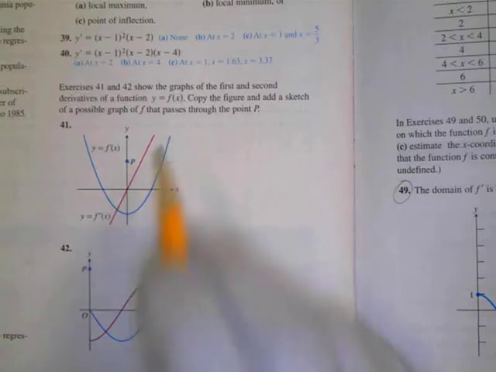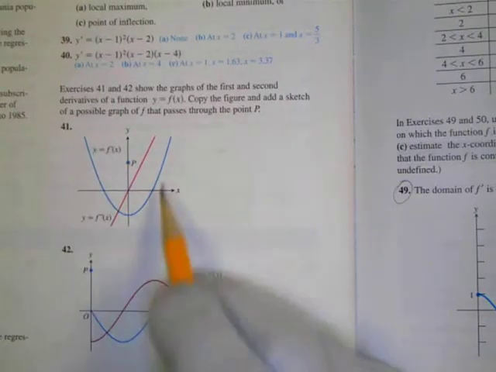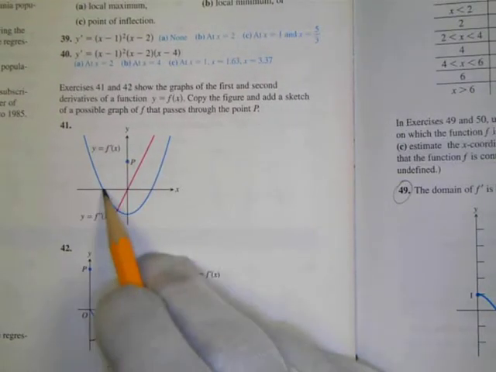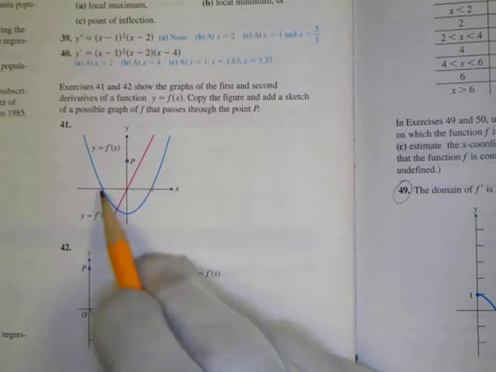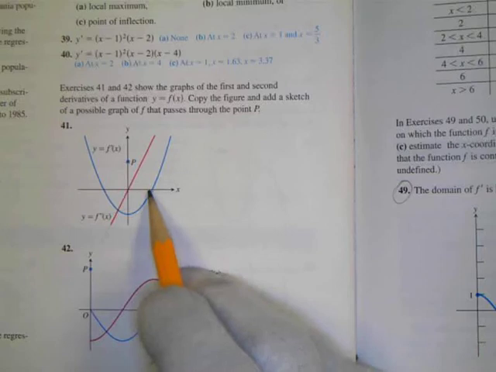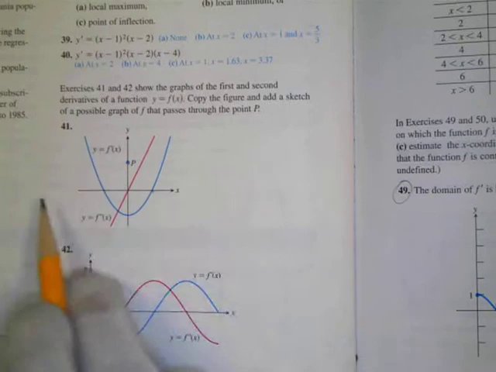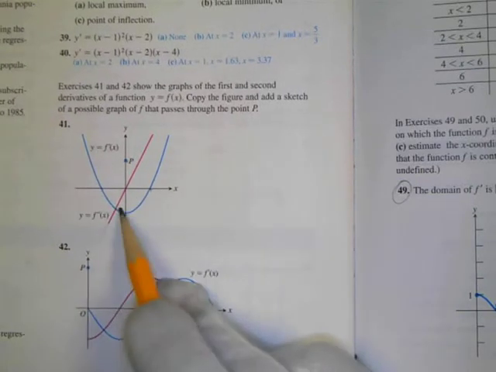So to give you some indication, this is my first derivative. Okay, and basically it's got zeros here and here. That's where the points of inflection, that's where the relative extrema will be. So I probably have horizontal tangents there because the slope is 0. And here it's going to be positive because it's above the graph. Here it's negative, and here it's positive.